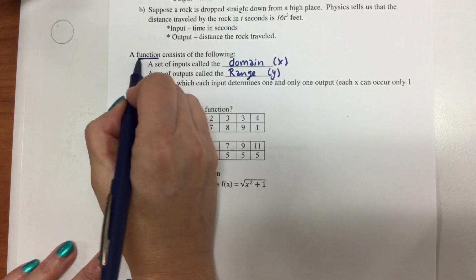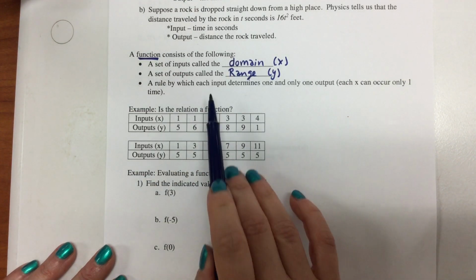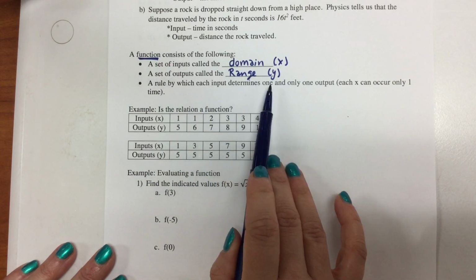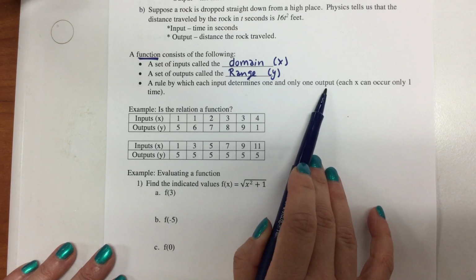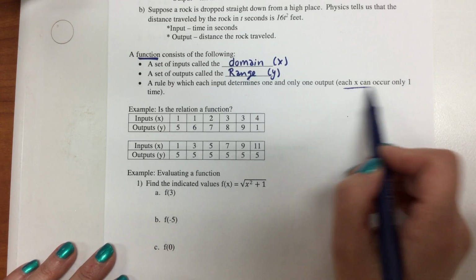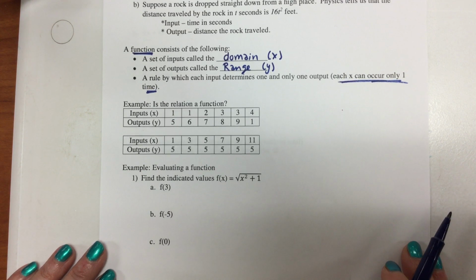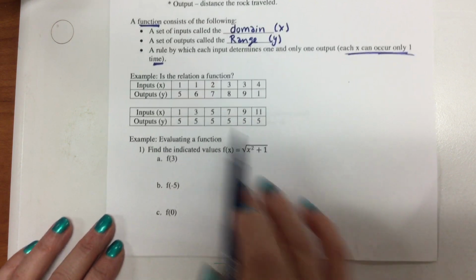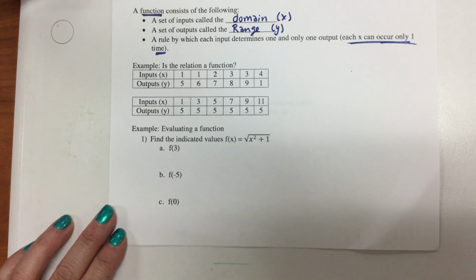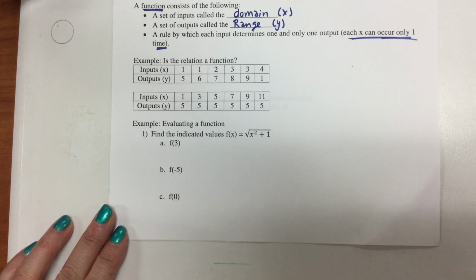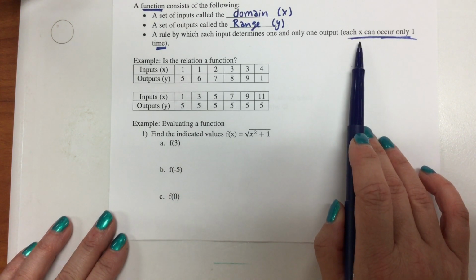Now, in order for something to be a function, each input determines one and only one output. So what that means is each x can occur only one time. Otherwise, it's not a function. So here is a relation. A relation is just a set of ordered pairs. To see if it's a function, we need to see if it passes this rule.